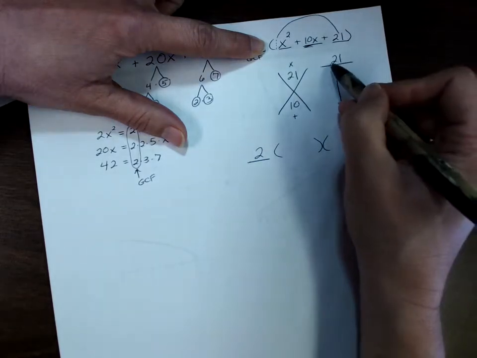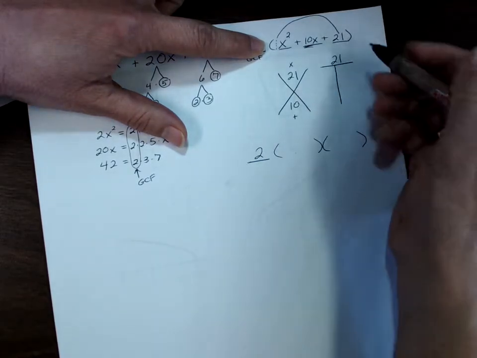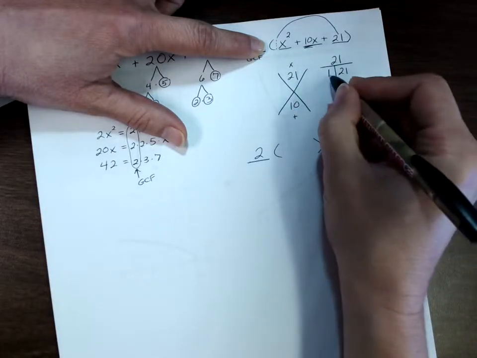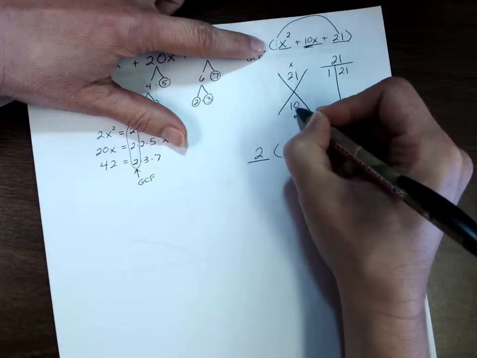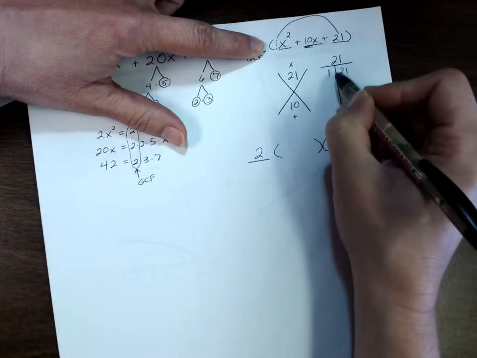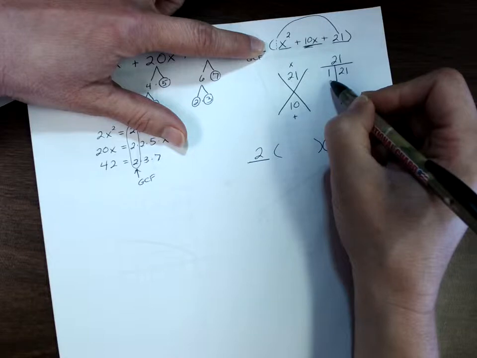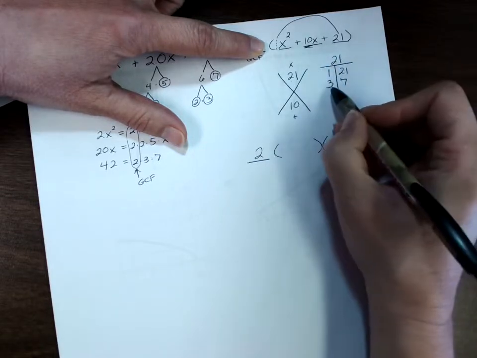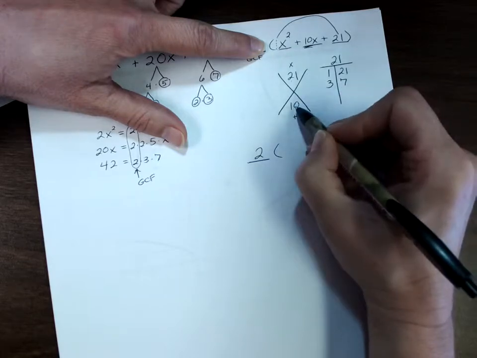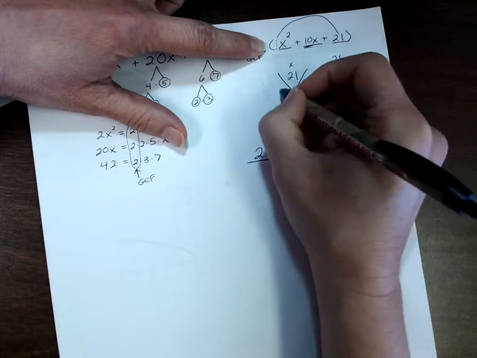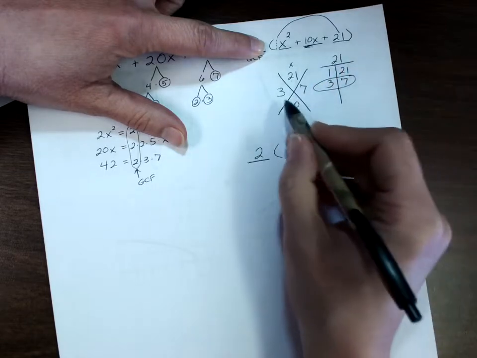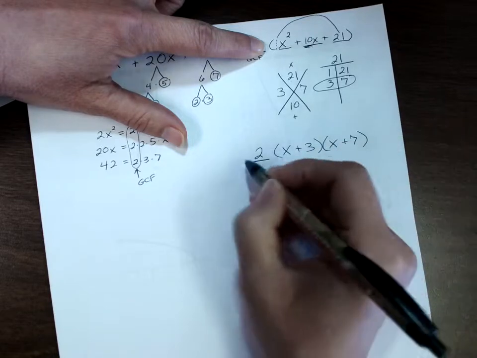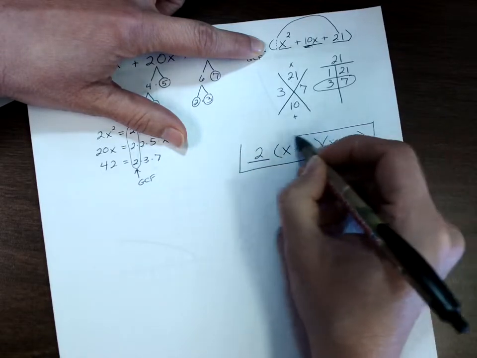So let's say we have no idea what the factors of 21 are. So let's just start with 1. 1 times 21 equals 21. Does 1 plus 21 equal 10? No. I can't use 2 because I can't divide 21 by 2 evenly, but I can use 3. 3 times 7 is 21. 3 plus 7 is 10. So I found my factors. So my factors are 3 and 7. That's my answer. X plus 3, X plus 7. So this right here is my final answer.